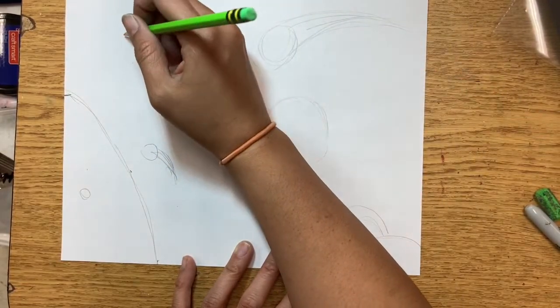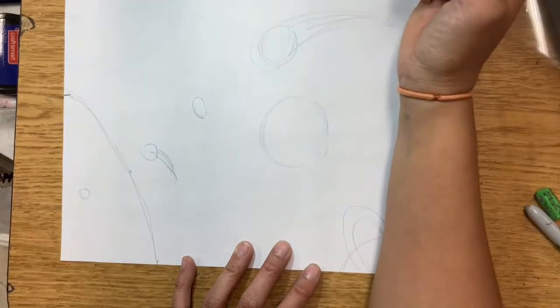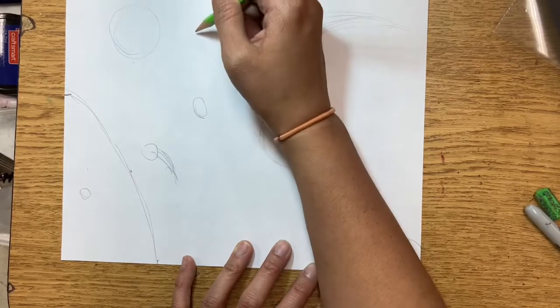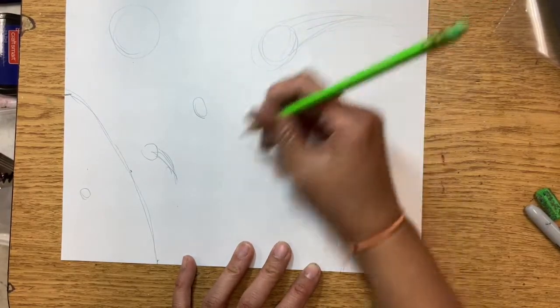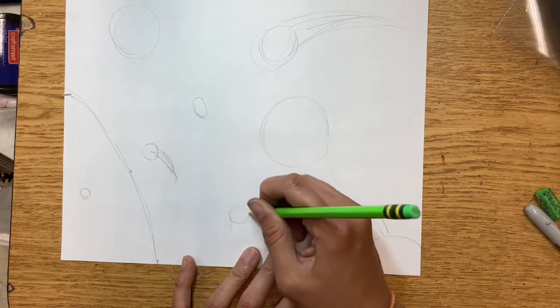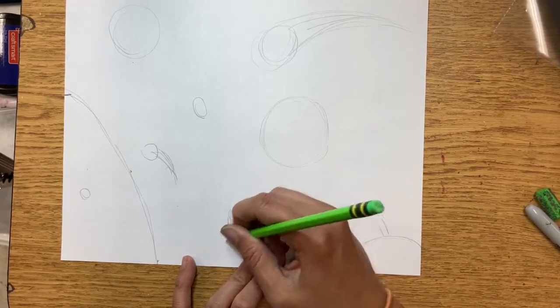I'm gonna do a moon, or the moon, over here. And I believe, yep, I'm going to try to do Sputnik right here, and then at the top, eventually, I'm going to hide a little alien.